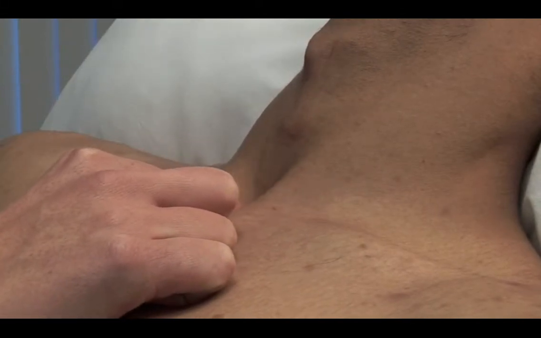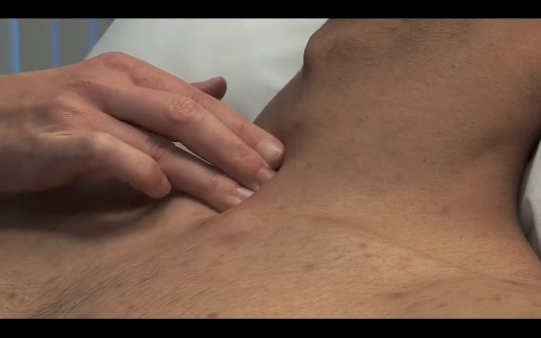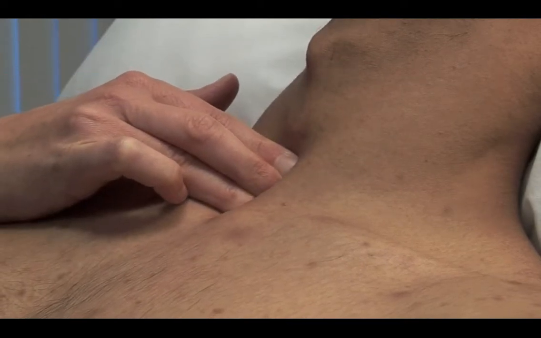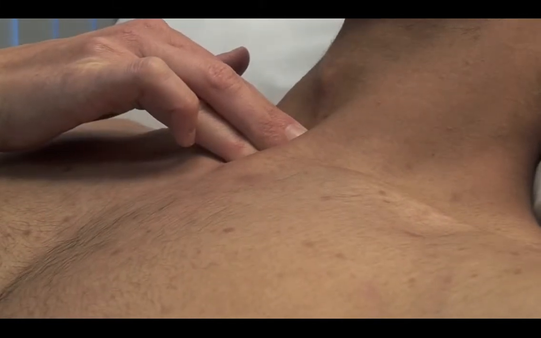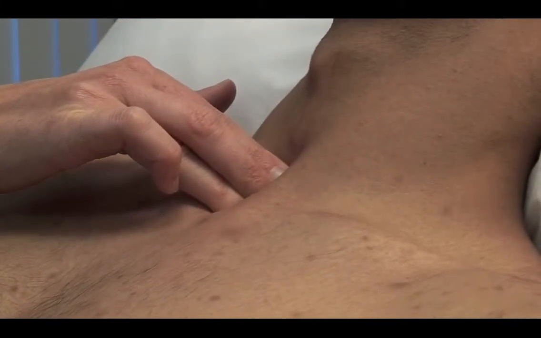Palpate the trachea to detect the cricosternal distance and any lateral shift. Please could you take a deep breath in? Also feel for tracheal tug, which may be found in severe hyperinflation.